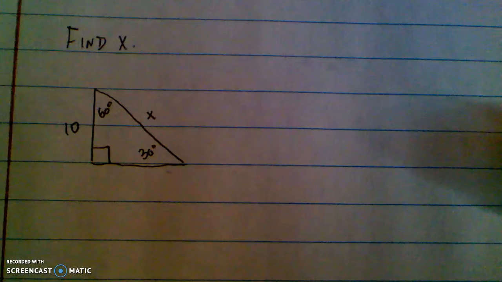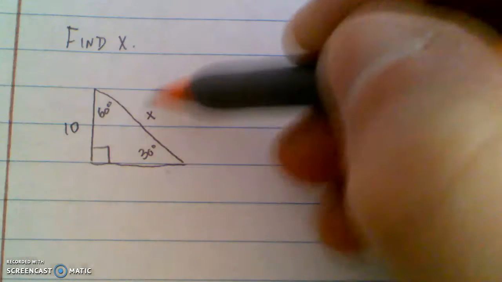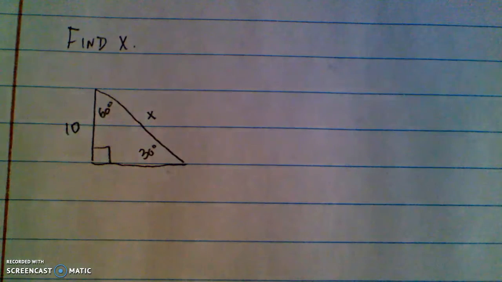In terms of the ratio, this side should be the 1, this side should be the 2, this side should be the radical 3. So since opposite 30 is 10, we know we need to multiply every side within that ratio by 10 to find their actual lengths in this case. What should x be and why?